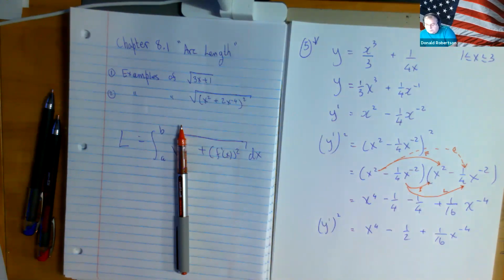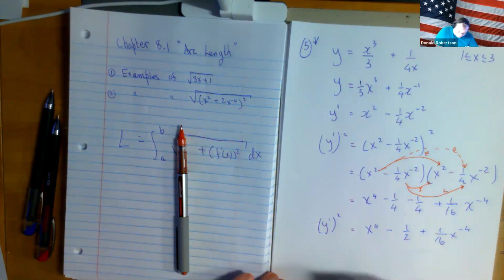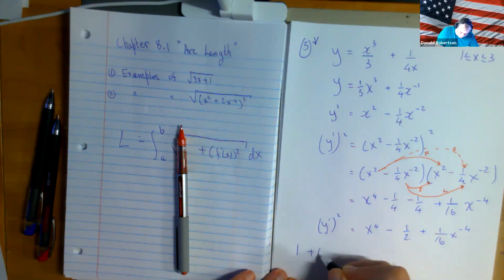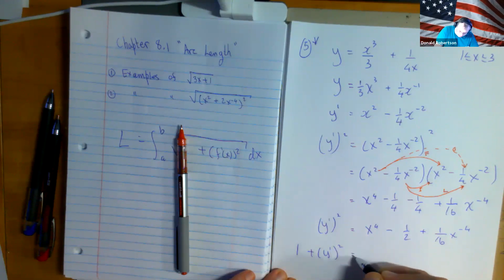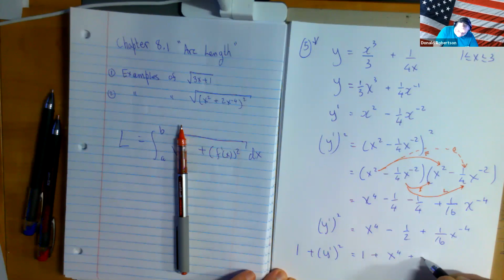Now, I repeat myself, you probably won't do all of these lines, especially by the time you've done the 6th one. You'll start skipping lines because you'll do 2 things in your head at once. What I need to do now is add 1 to the derivative squared. So 1 plus, oops, that's a negative.